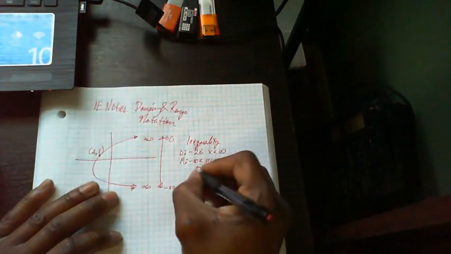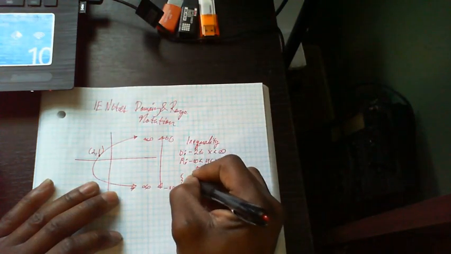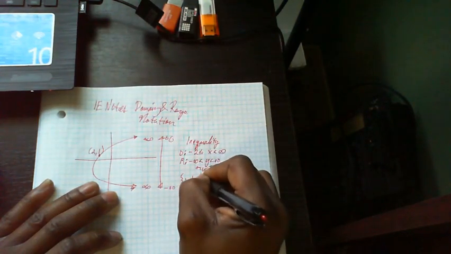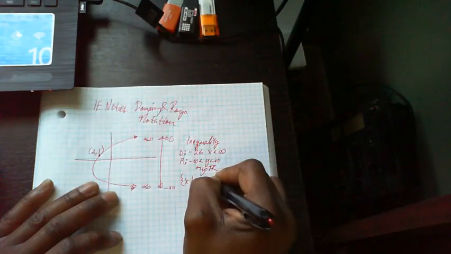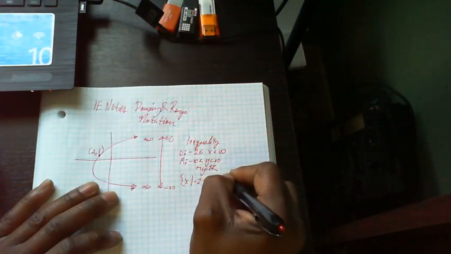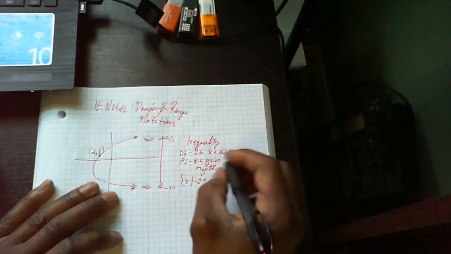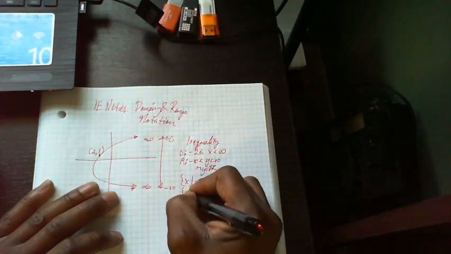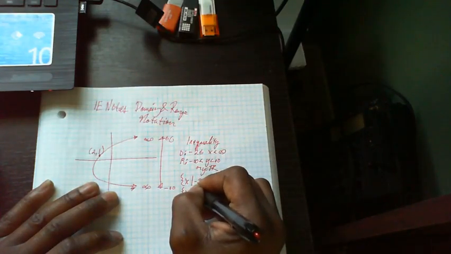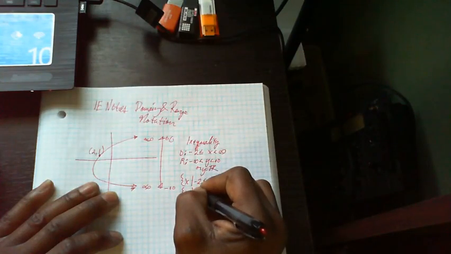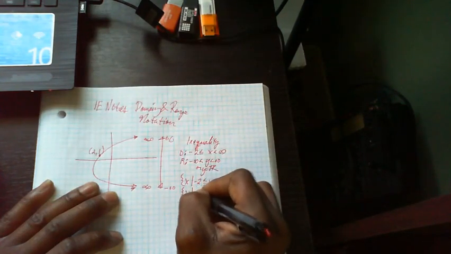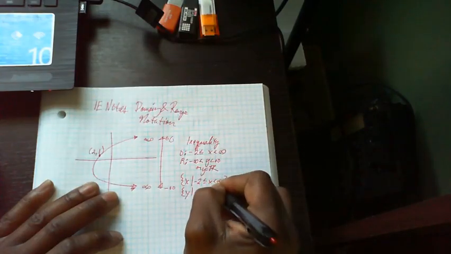Set is just sticking it in fancy brackets, right? So x, negative 2 less than or equal to x less than infinity. And for y, y equals all reals.